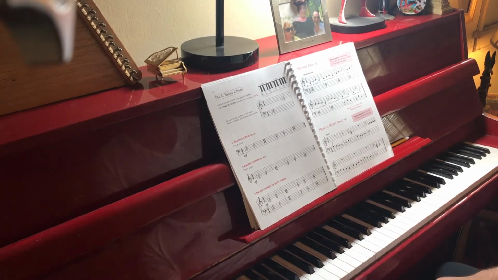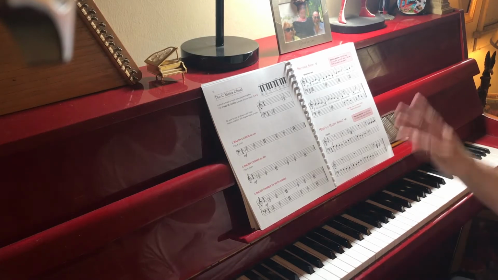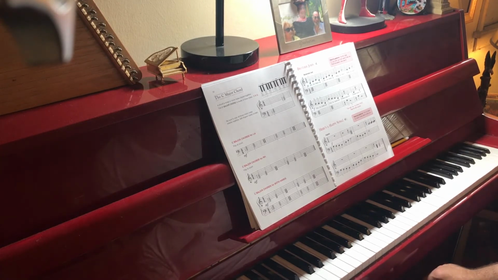So this is a very simple song, and it's something that anyone can learn how to play right away. This is an introductory lesson in how to play the piano.